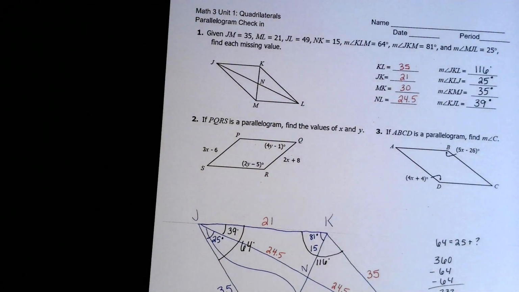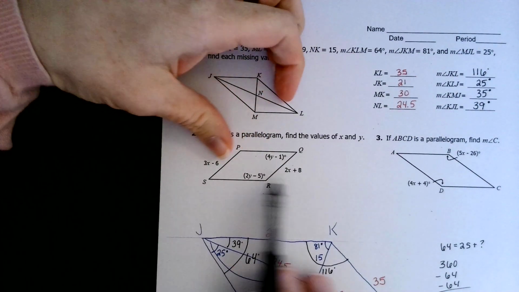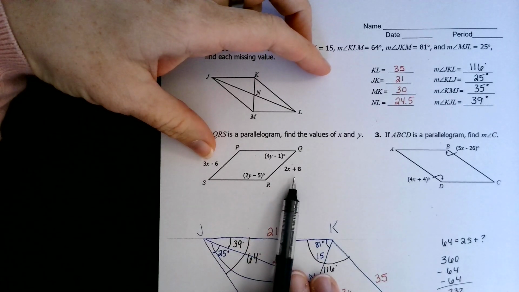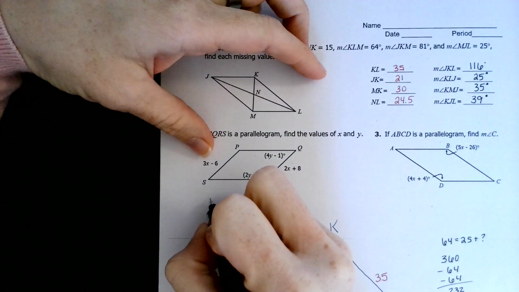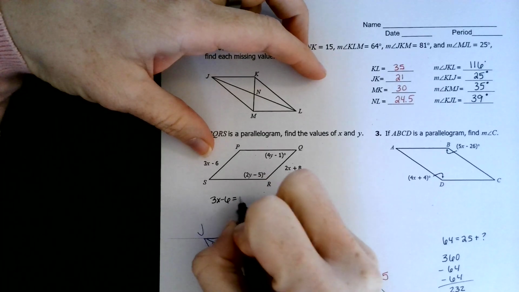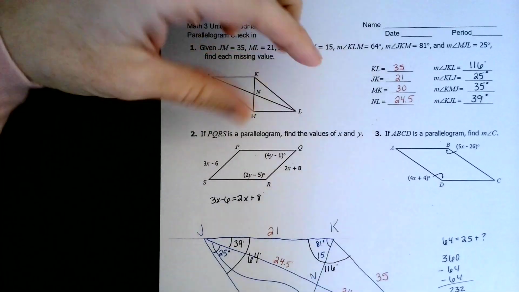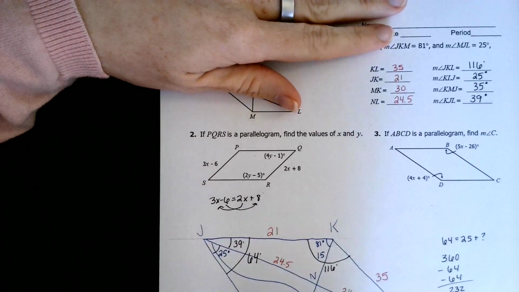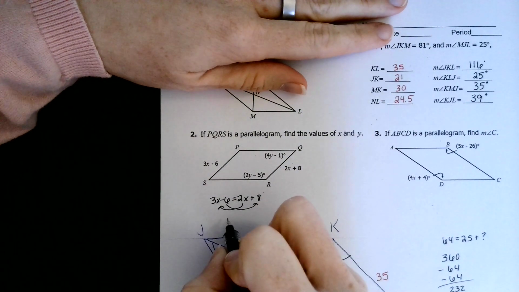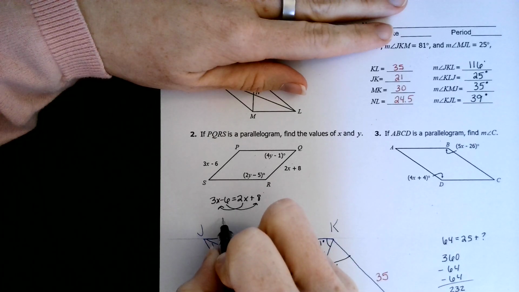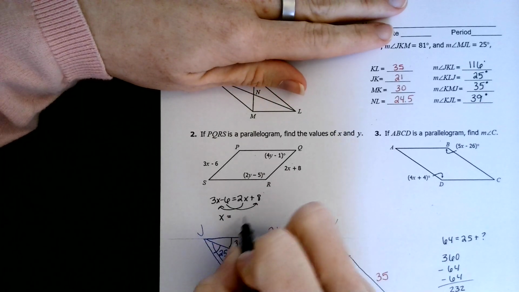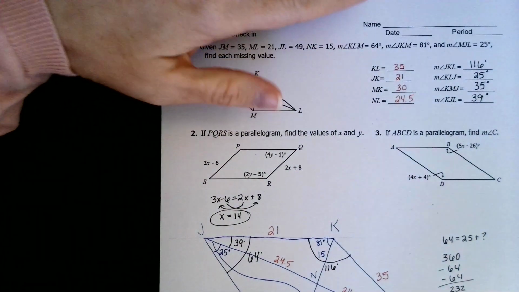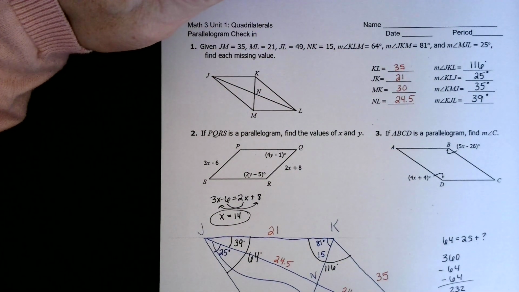Question 2, we've got sides first. We've got two opposite sides are parallel. They're also congruent. So we'll say 3x minus 6 equals 2x plus 8. We're going to solve for x. Move the x's to the left side, the numbers to the right side. So when I subtract the 2x, I'm going to end up with x. When I add the 6, I'm going to end up with 14. That's all I had to do is solve for x there.